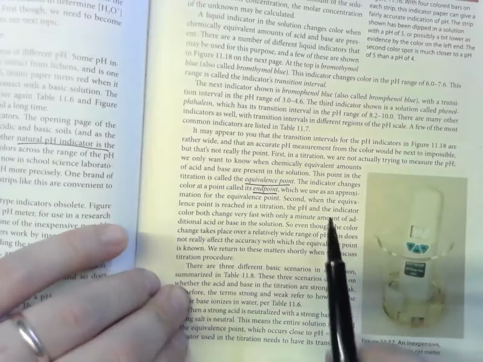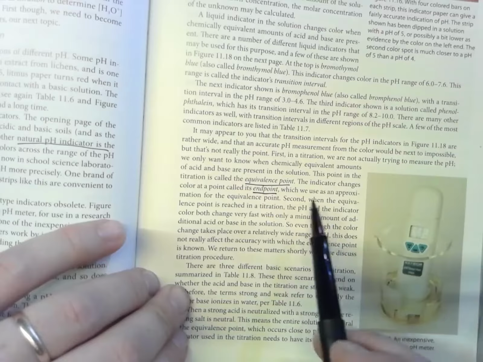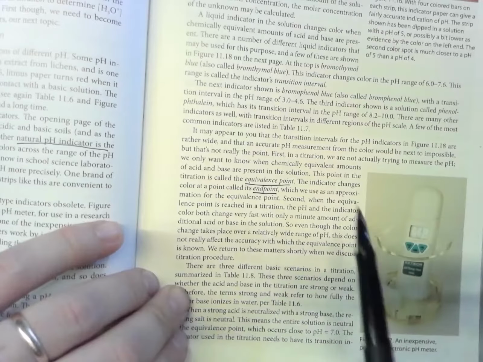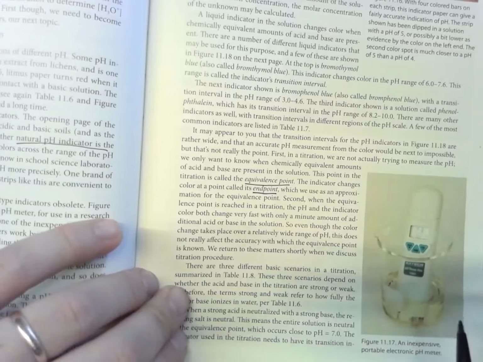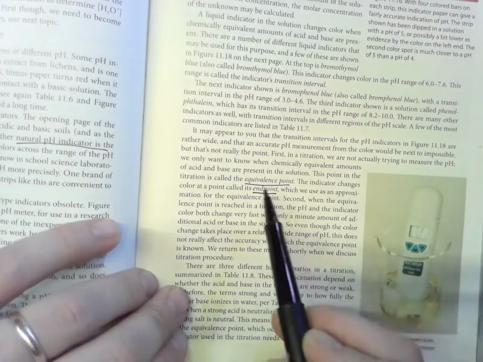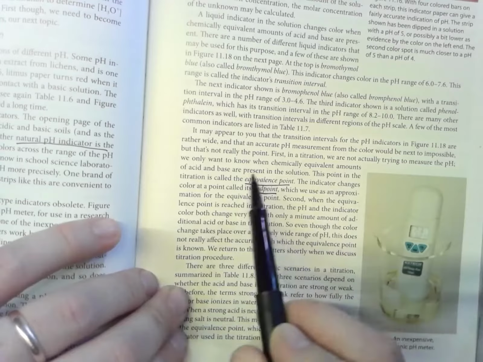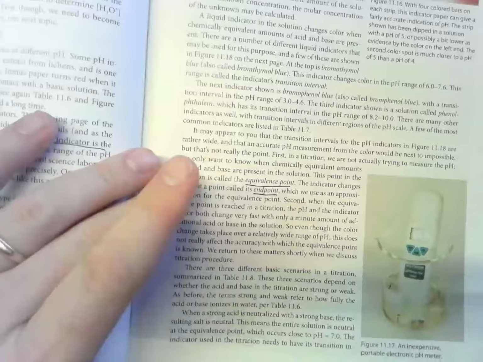Okay, the indicator changes color at a point called the endpoint, which we use as an approximation for the equivalence point. So literally, you need to know that the endpoint is an approximation for the equivalence point, and that the equivalence point is the point where there is essentially a balance between acid and base. Okay, make a note card, do whatever you need to do. It's going to show up on a test.